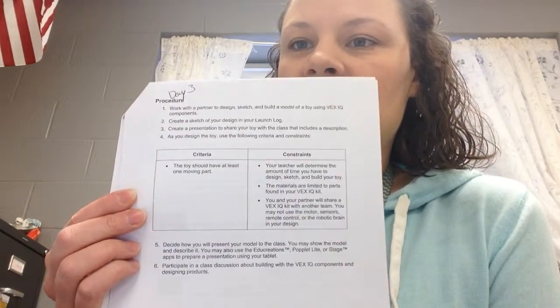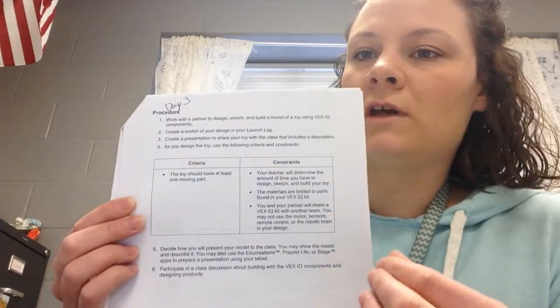Okay, so now that you've seen a little bit more of the difference between innovation and invention, I am going to show you some of the pieces that you're going to use as you begin designing your toy today. Now, in Canvas, you will have some guidelines to help you out, and in your Activity 3 assignment, you will have a procedure that looks exactly like this, and this is what you're going to be creating in your launch log.